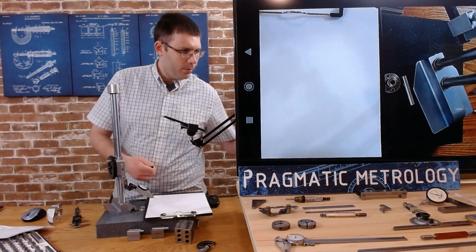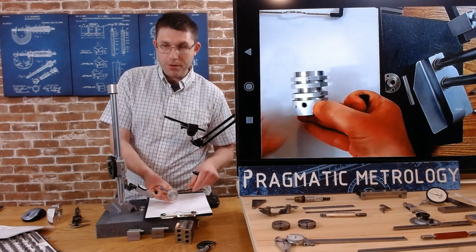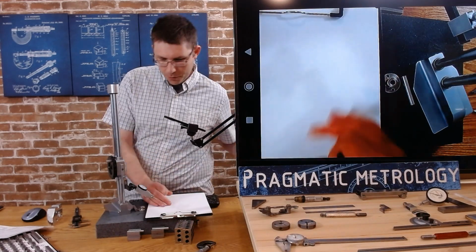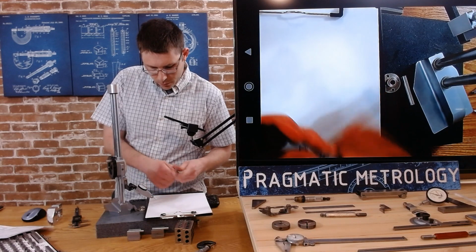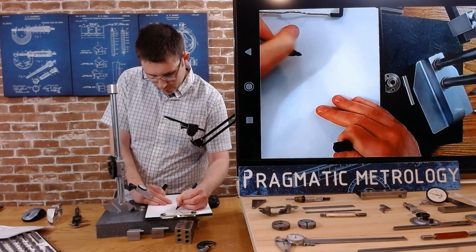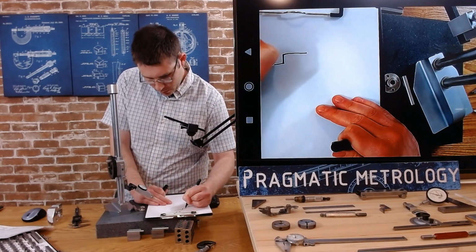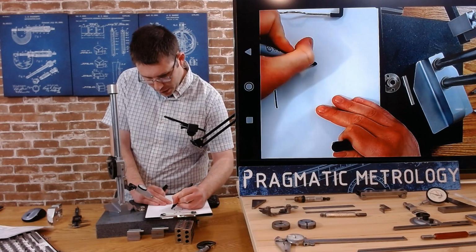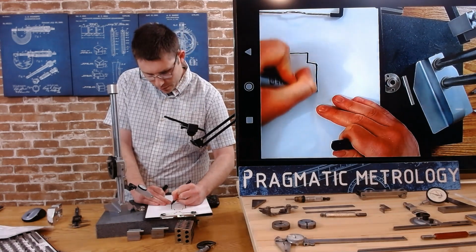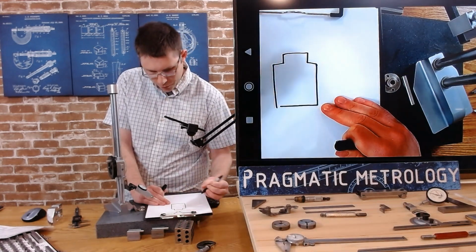Taking a side view of this part without all the grooves, that's pretty much what that part looks like if you remove all those grooves.